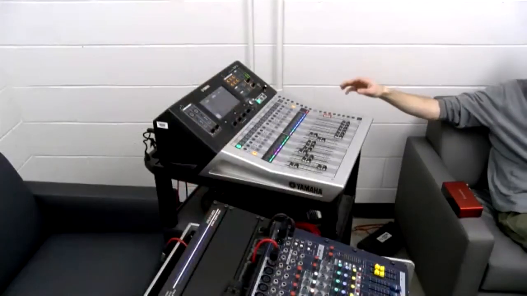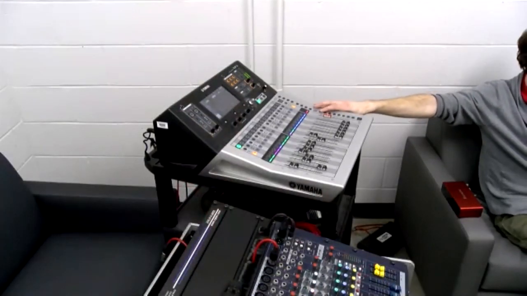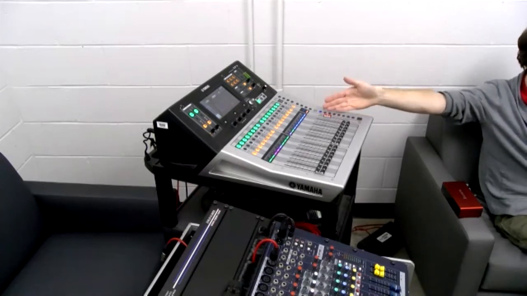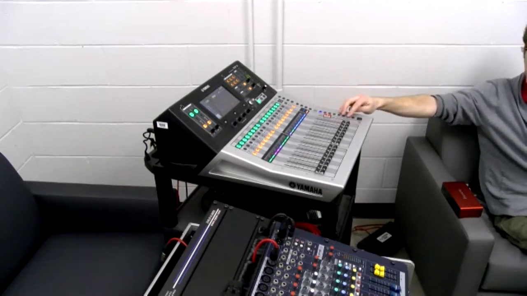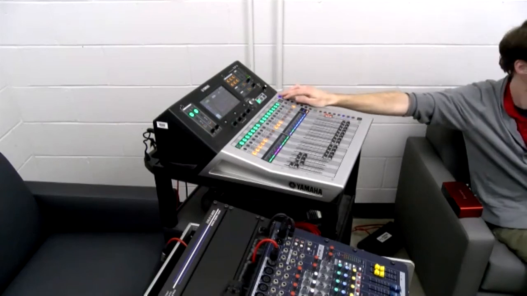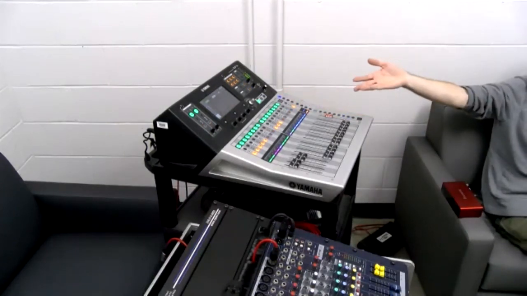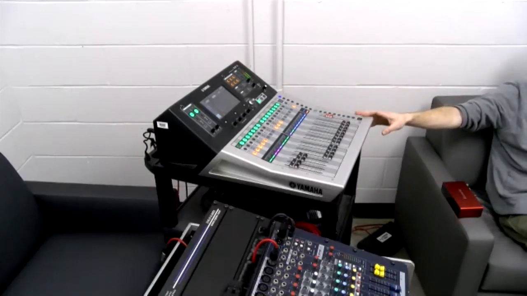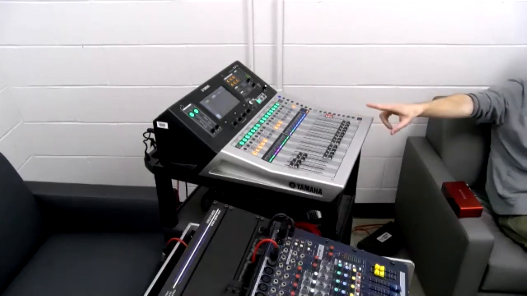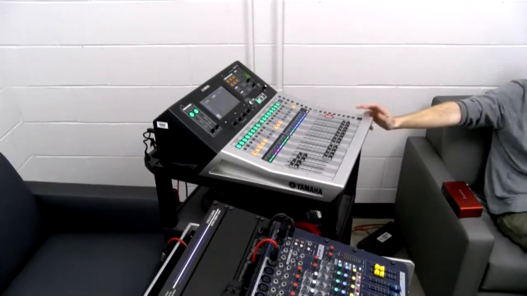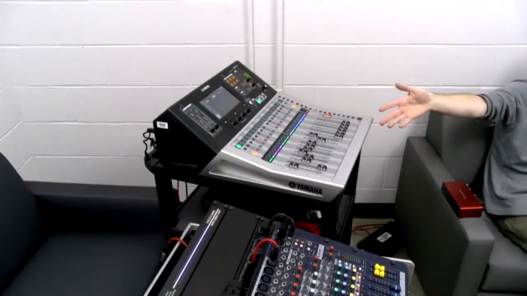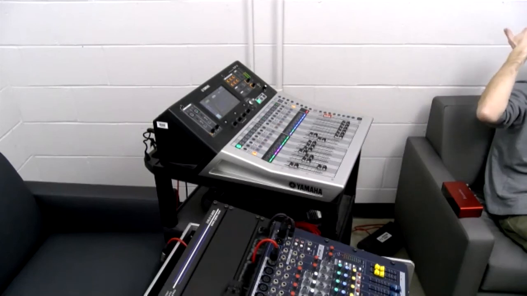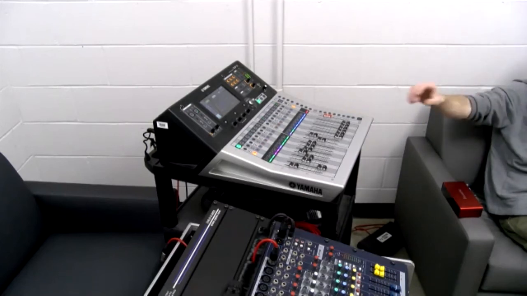So on my outputs, I have different aux outputs over here. I can just hit one, and that's the outputs for that mix. So this one is a mix that goes to the front of house. The last thing I used this for was Mass on Sunday nights. So this was the mix to go to the front of house, and then this was the mix to go to the choir, which is in the back of the room, so they use different microphones for those.